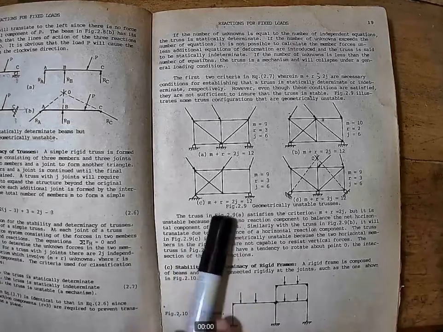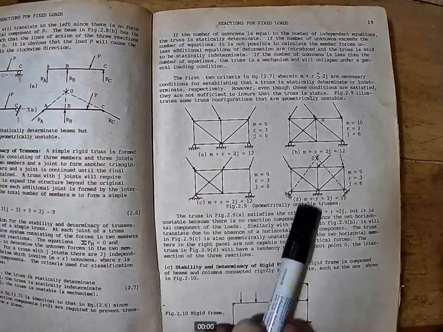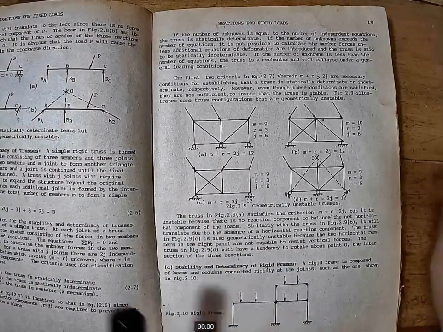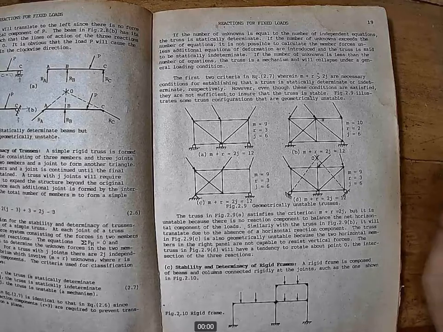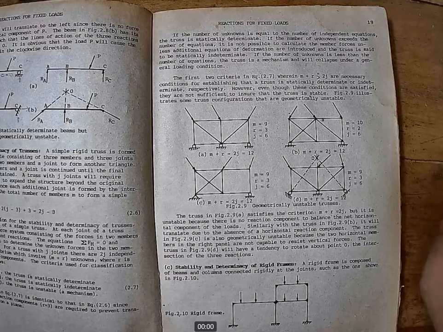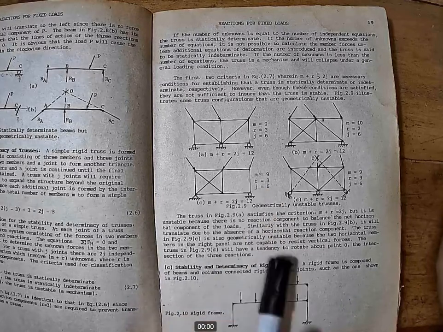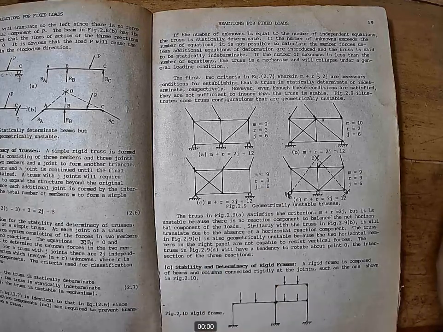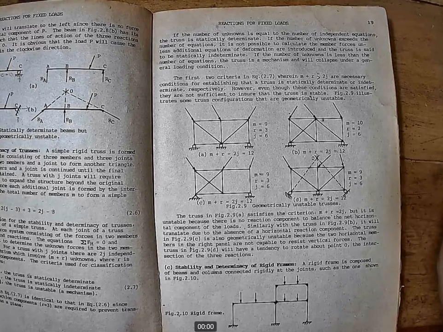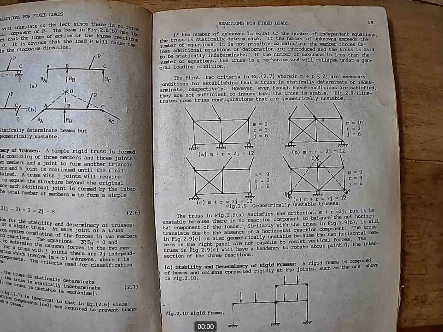Now let's look at these figures A, B, C, and D. Initially, by visual inspection alone, kapag merong square sa loob, possible na hindi na ito truss. Mache-check natin yan mamaya kung truss siya or hindi, stable or unstable, determinate or indeterminate, or mechanism.